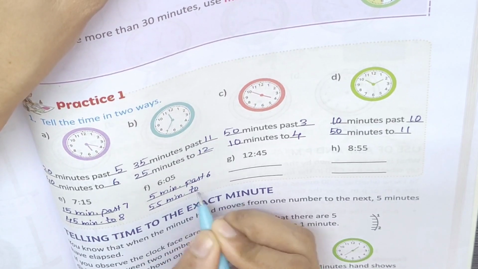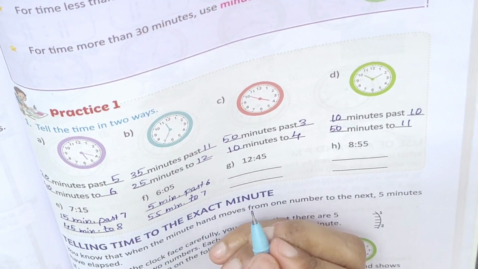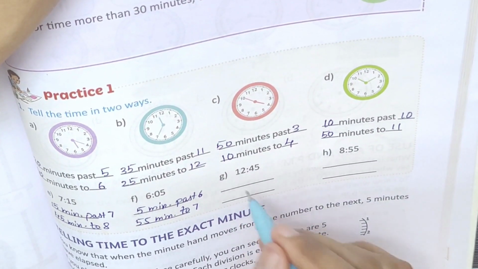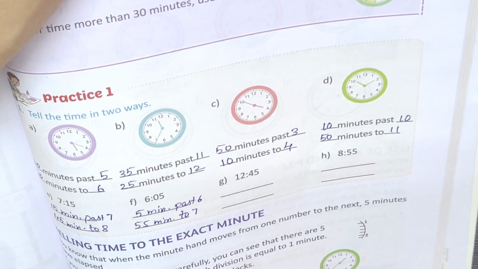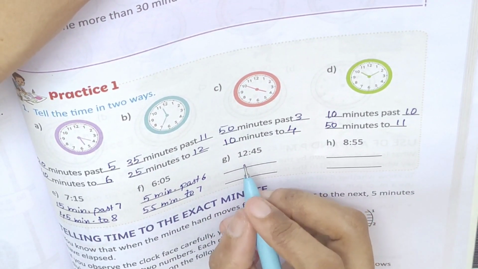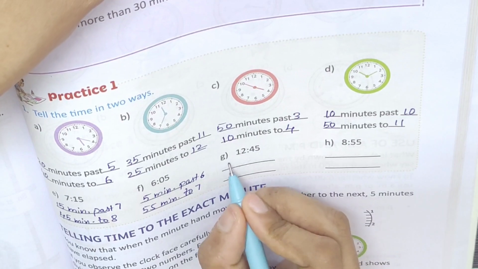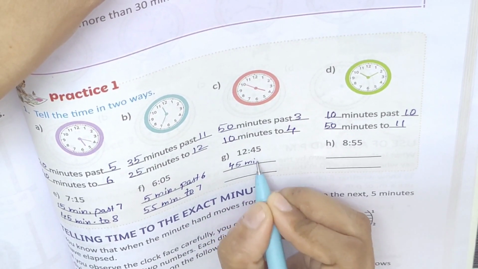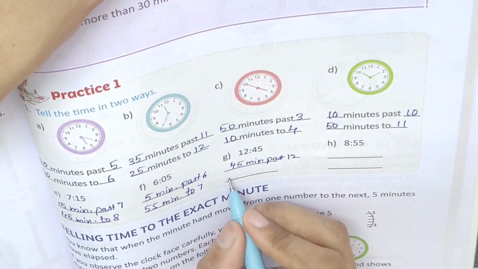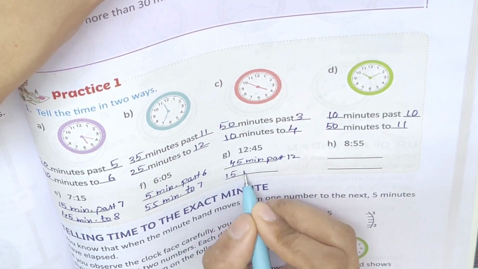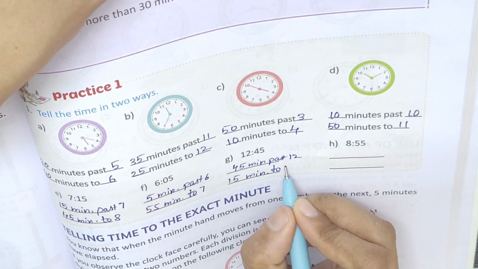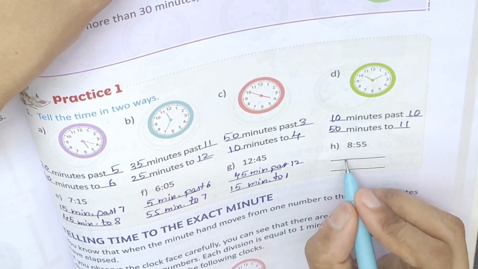If you don't know, just draw a clock and write the time. Then use the same method I told you. Okay. 12:45. 45 minutes past 12. 15 minutes to 1. Okay. 8:55.